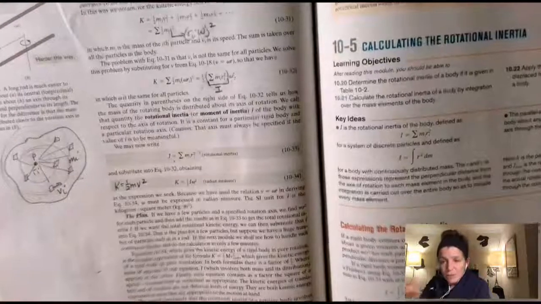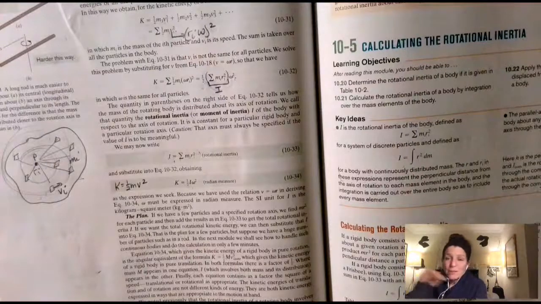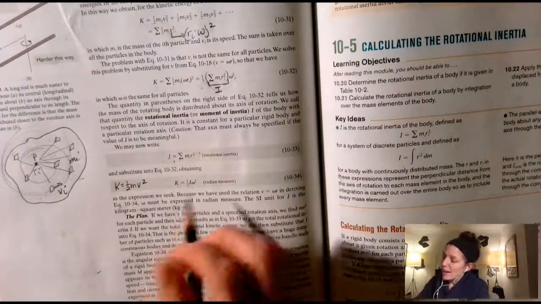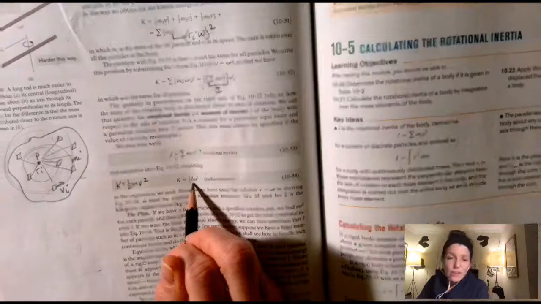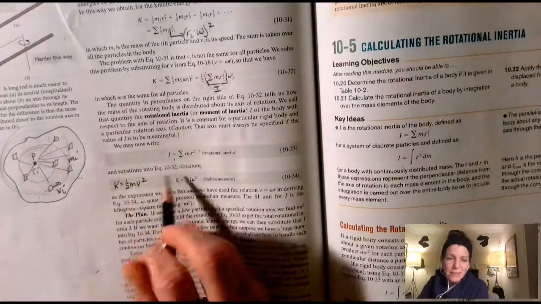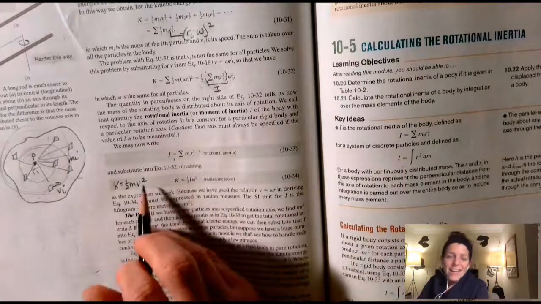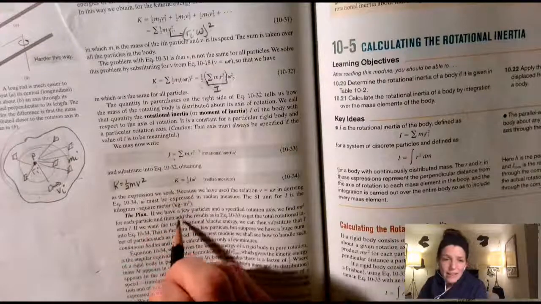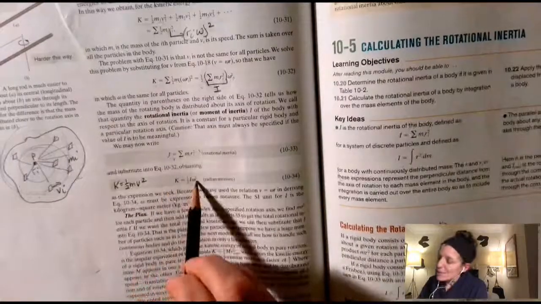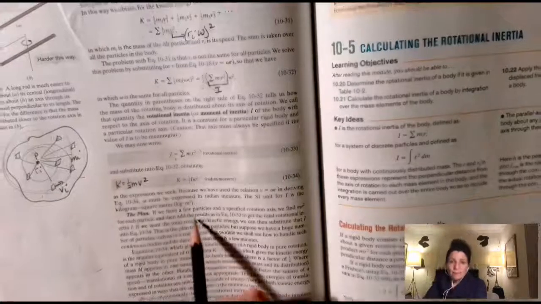So K is 1/2 m v squared for a translational object moving with velocity v, but if it's rotating about an axis, and it could be doing both, translating and rotating, it has a kinetic energy of 1/2 I omega squared, where I is kind of like the mass, but has more to do with how the mass is distributed, and omega is kind of like the velocity, an angular analog to it. And if you work out the units, they still come out to joules, so everything works out great.